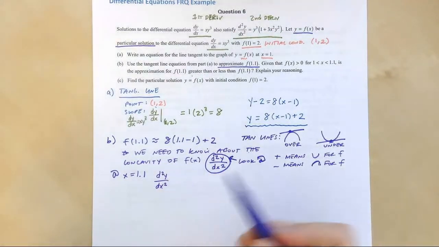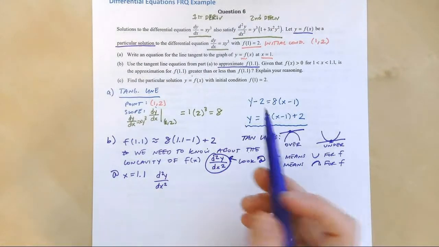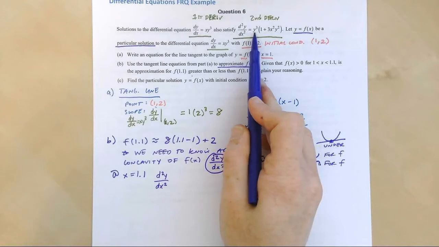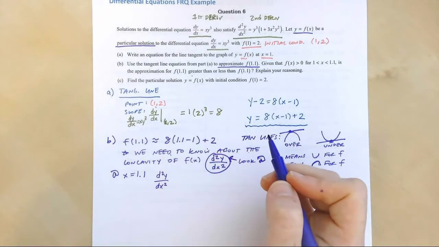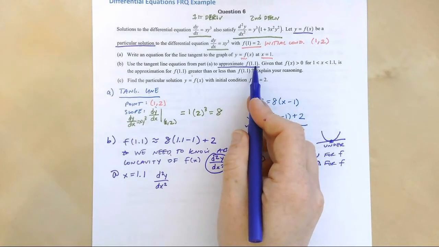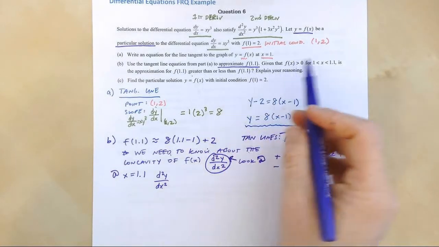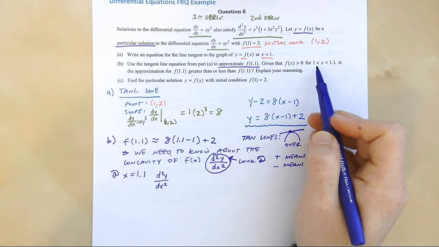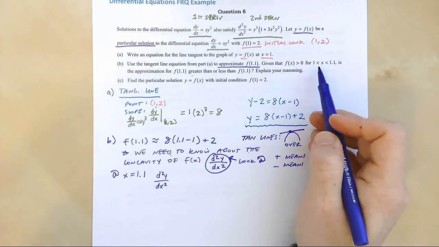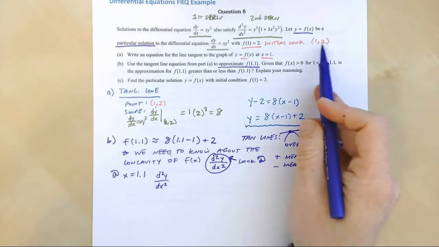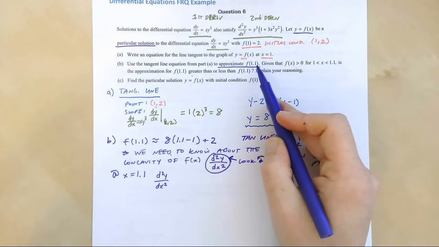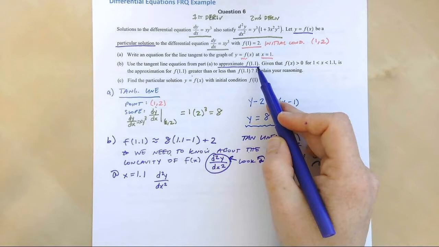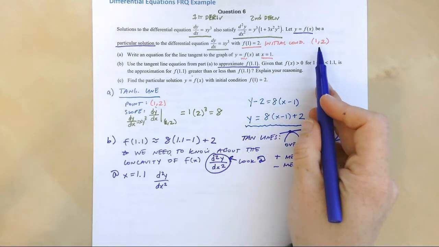Well, actually, let's plug in a whole point, because look, this second derivative has y's and x's, right? What are we approximating? We're approximating f of 1.1, but that's going to be really close to f of 1 and f of 2. So f of 1 is going to be really close to 1.1. So let's just go ahead and plug in this point, 1, 2.